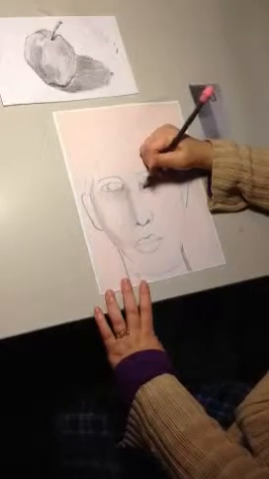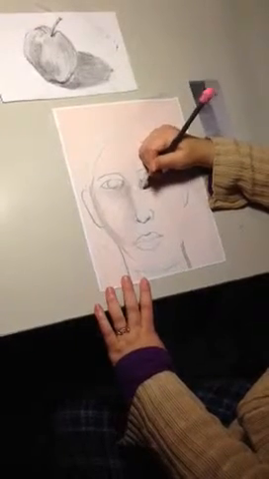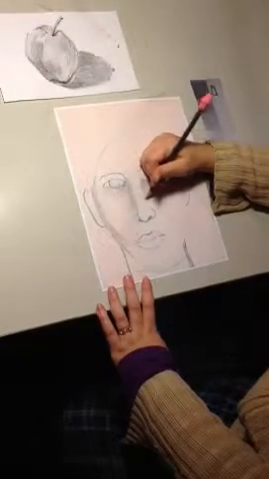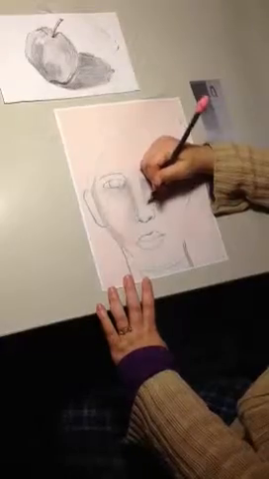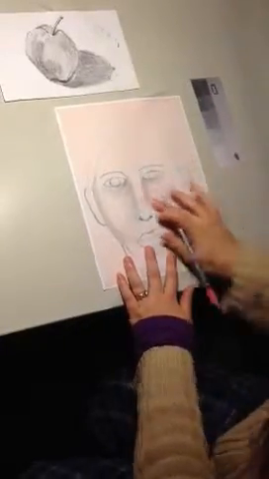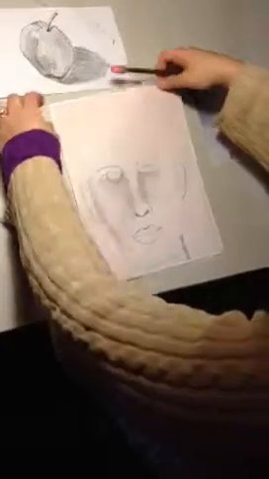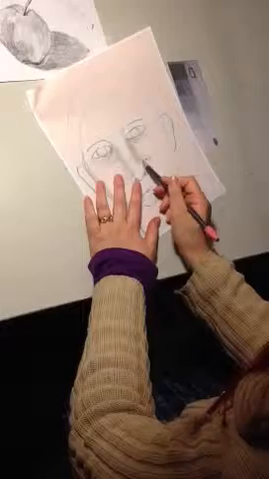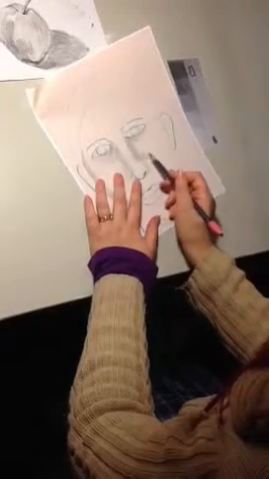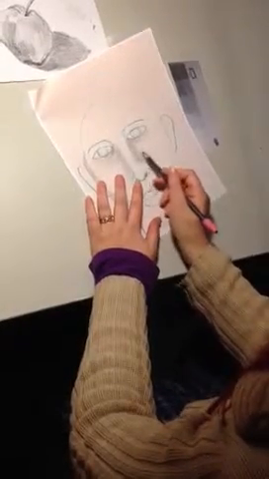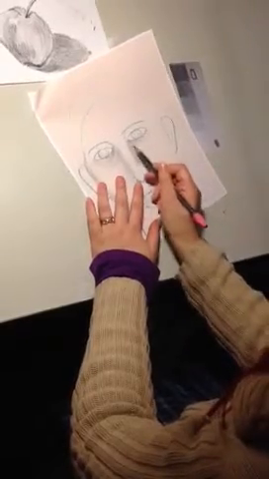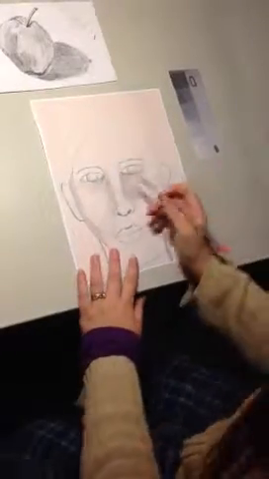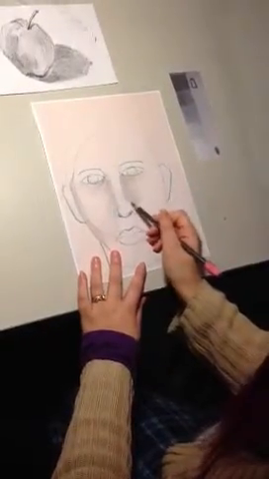I have to adjust my pencil a little bit. Okay, I'm going to have to move the paper a little bit just to do this. I'm using the side this time a little bit. The nose is starting to come out a little bit.